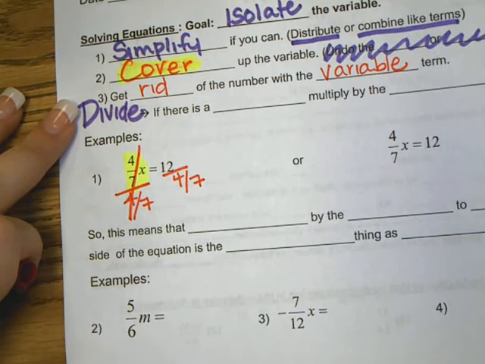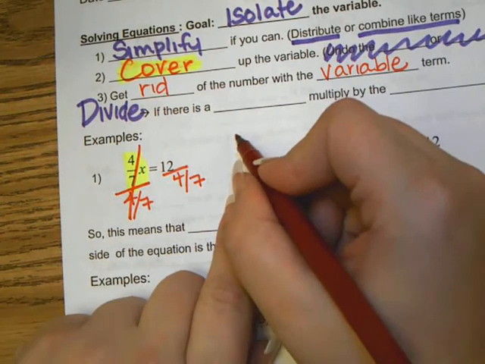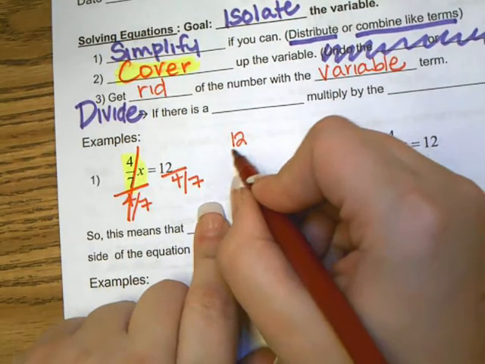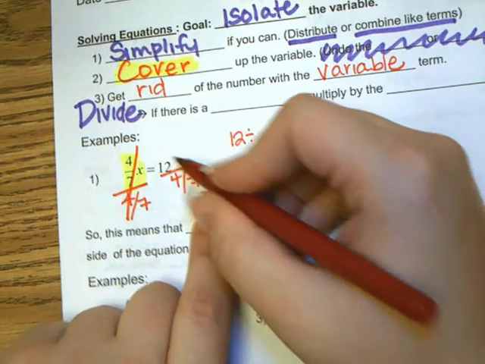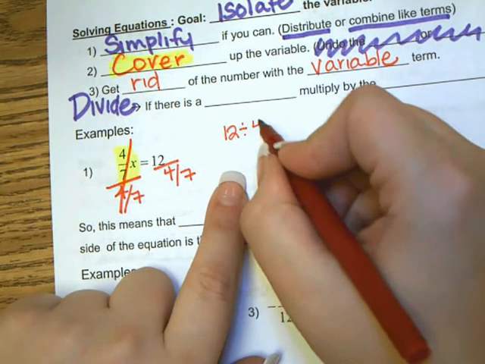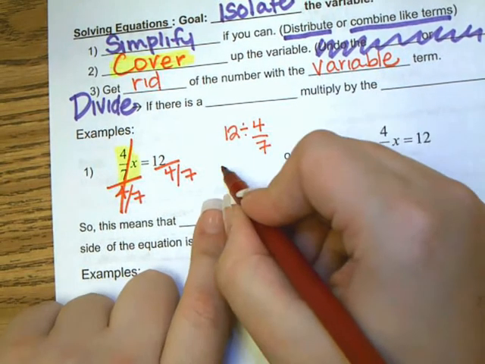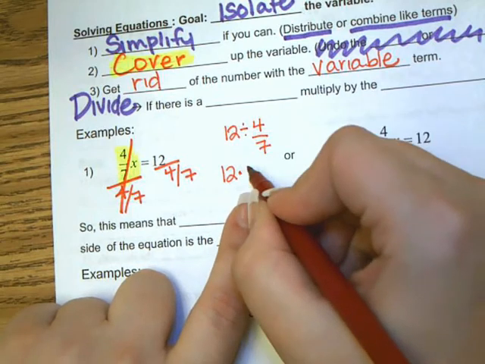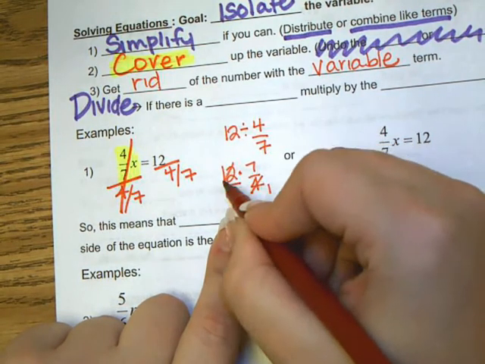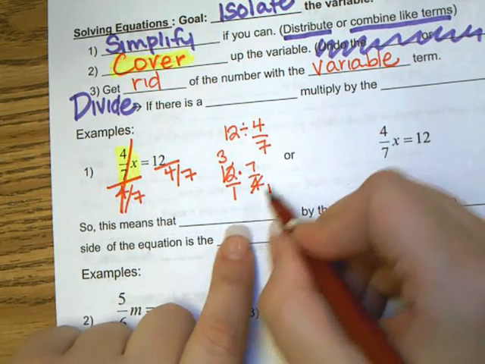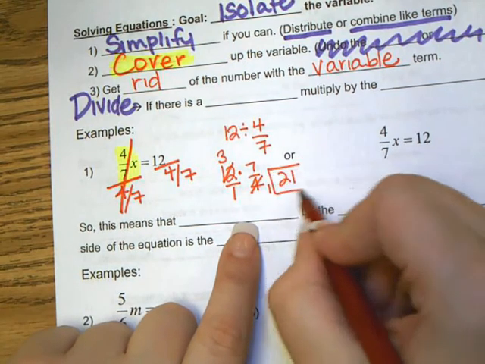That cancels out because it equals 1x. And then over here we have 12 divided by, we have a complex fraction right here, so it could be written as 12 divided by 4/7. And then we got to multiply by the reciprocal. We get 21.